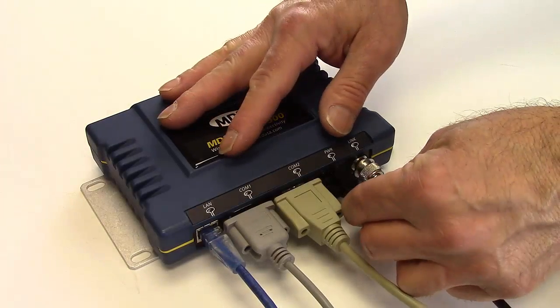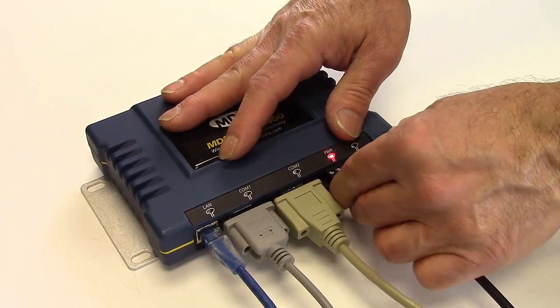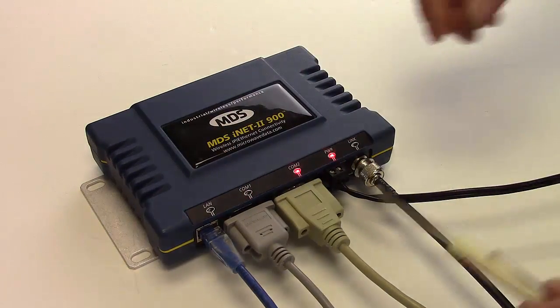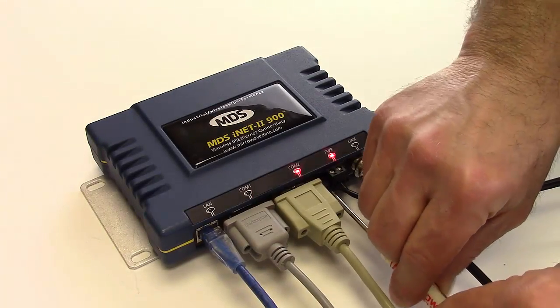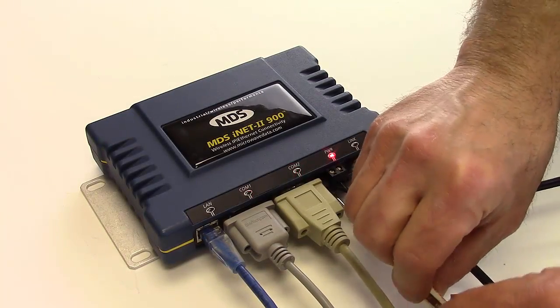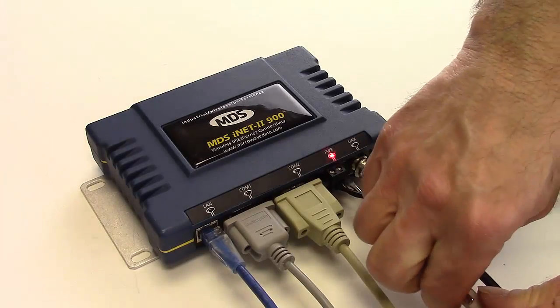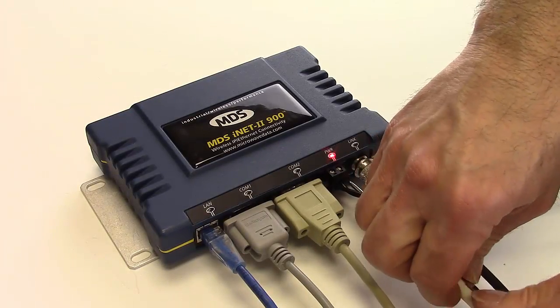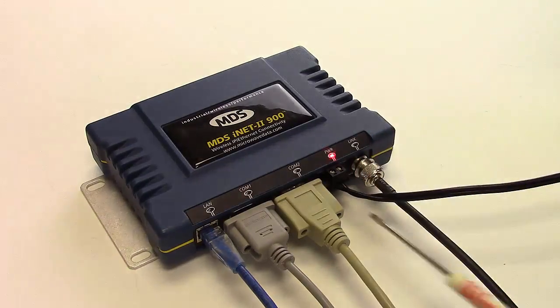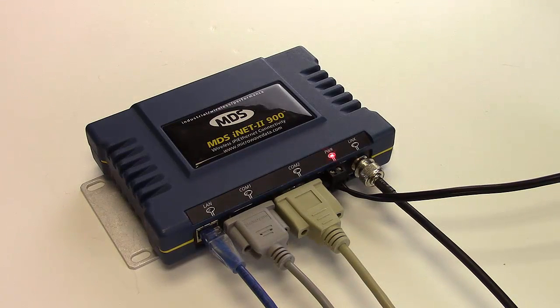We'll go ahead and plug it in. We'll secure the two binding screws. This prevents accidental disconnect of the cable. And this completes attachment of all interface cables to the front panel.